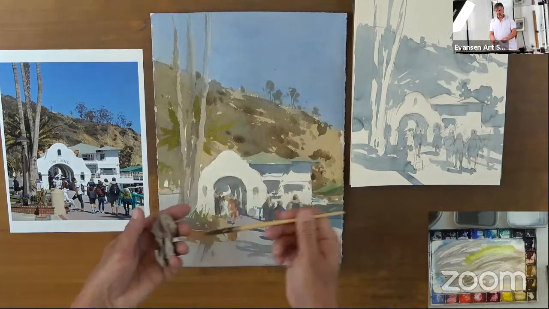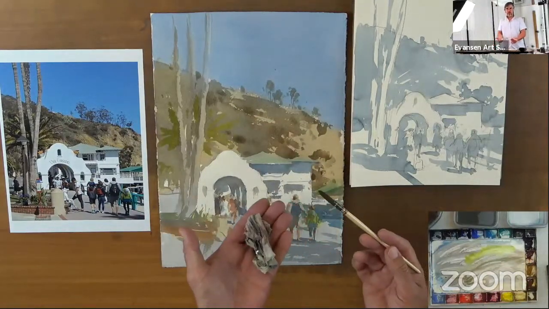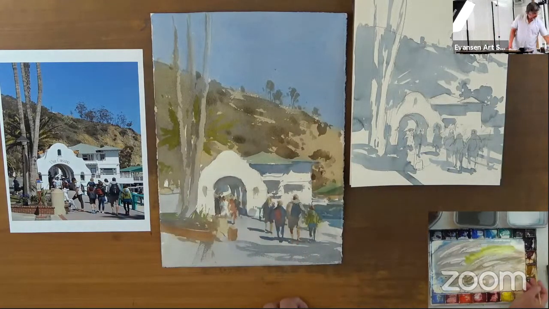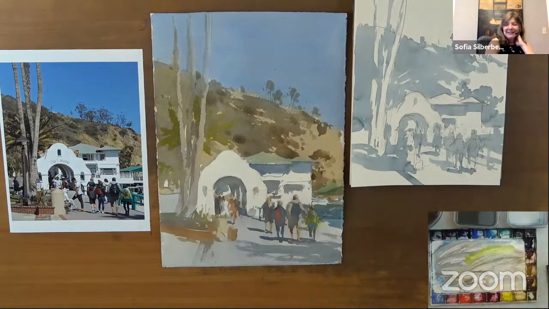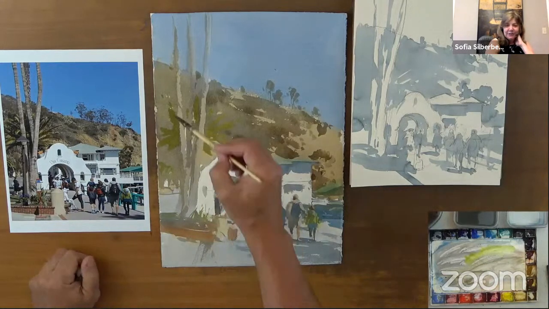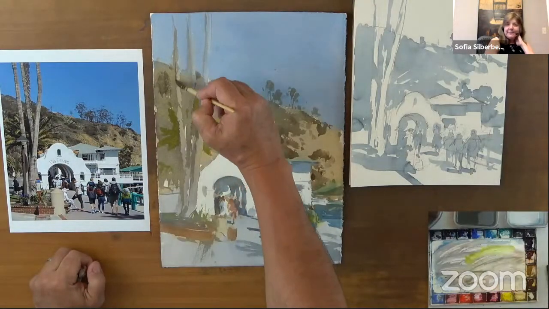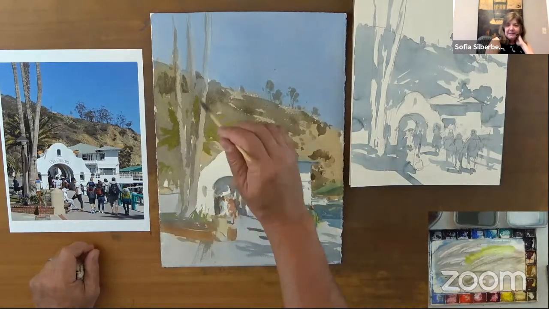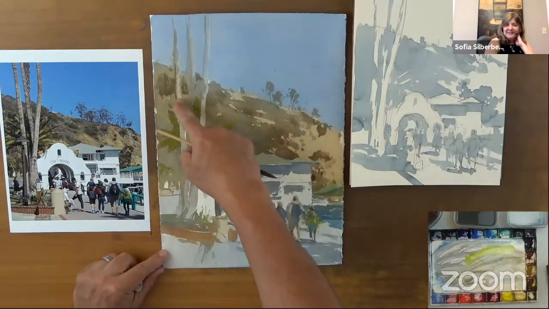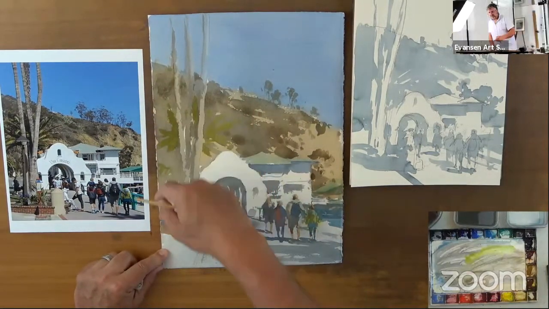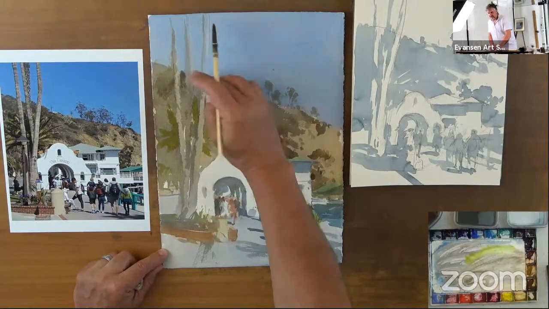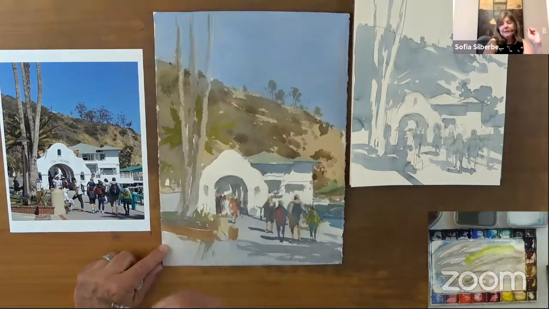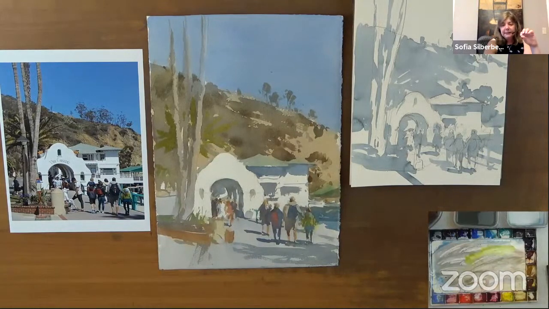But again, I'm using a smaller brush and not as much water on my brush because I don't want to get cauliflowers. Darken up there. It seems to be drying too hard-edged. I just use my finger to soften it too.